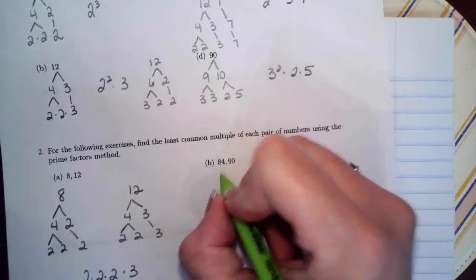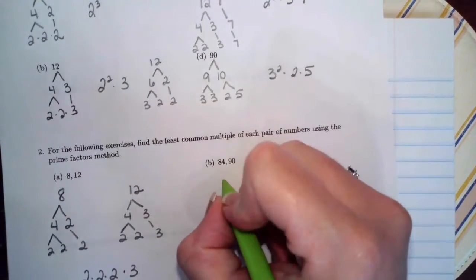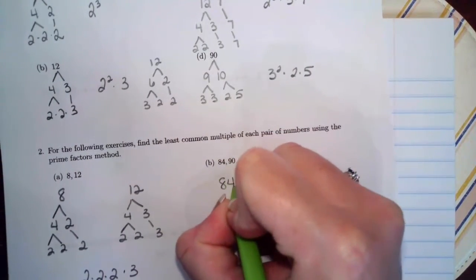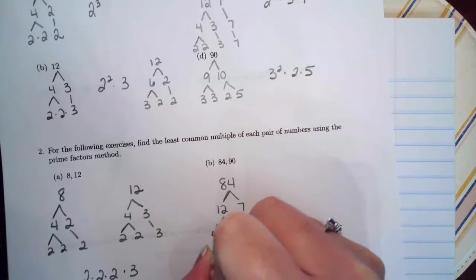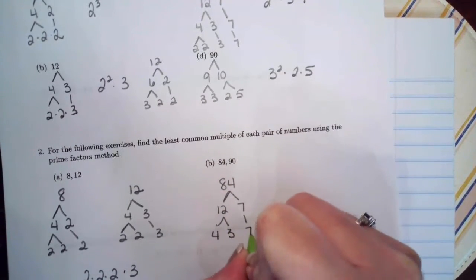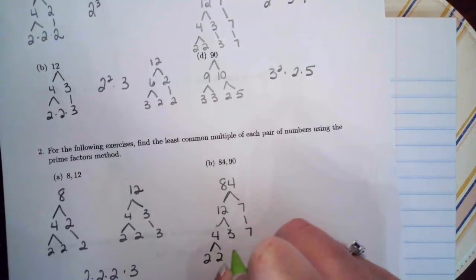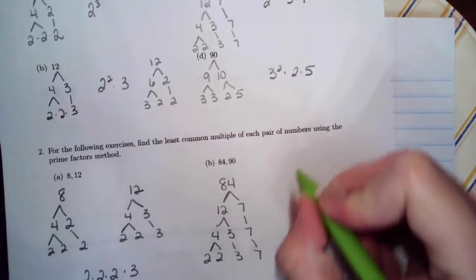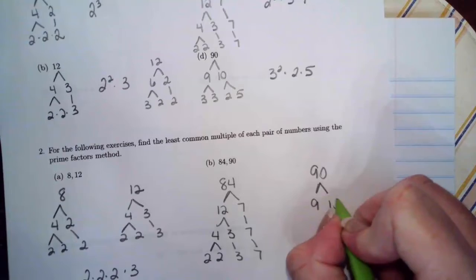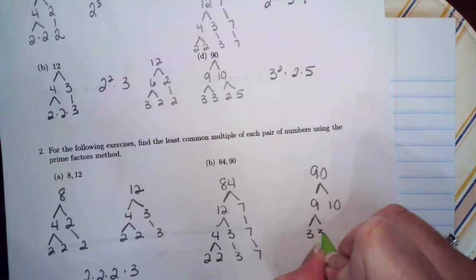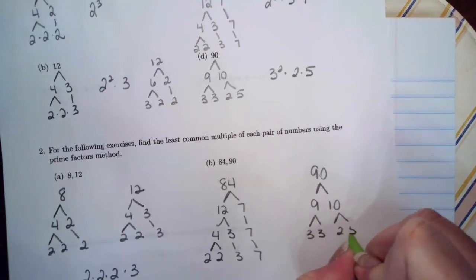So let's try 84 and 90. When I break down 84, which we just did up here, 84 is going to break down to 12 times 7, which is 4 times 3 times 7, which is 2 times 2 times 3 times 7. 90 breaks down to 9 times 10, which gives me 3 times 3 times 2 times 5.